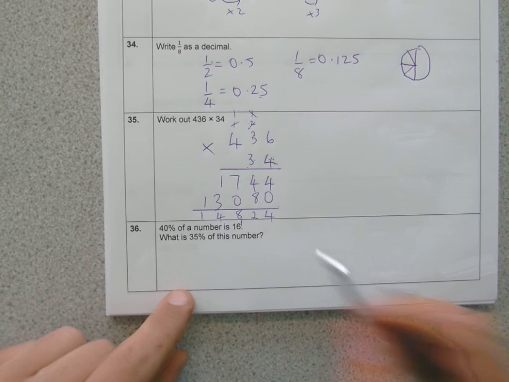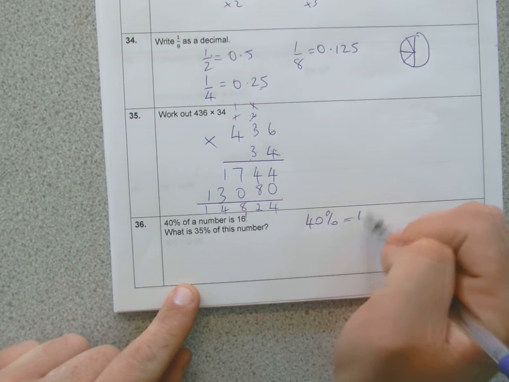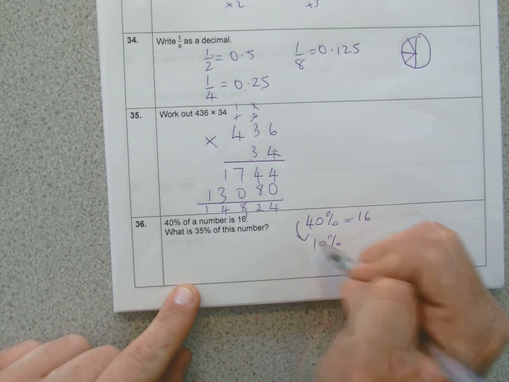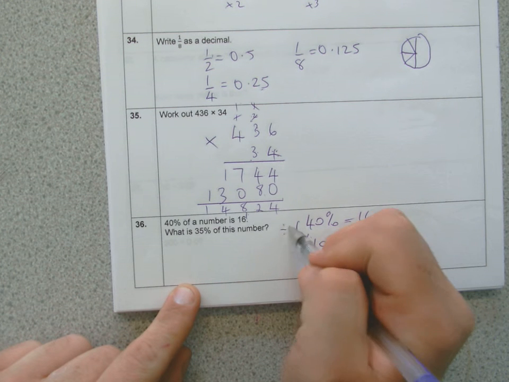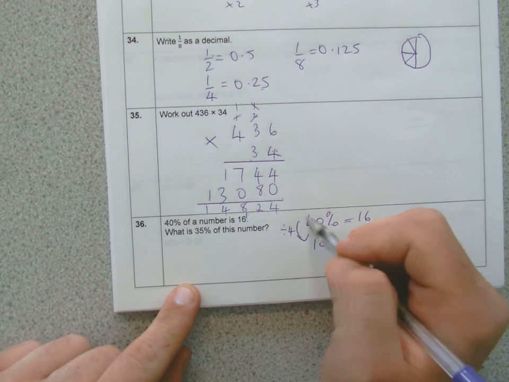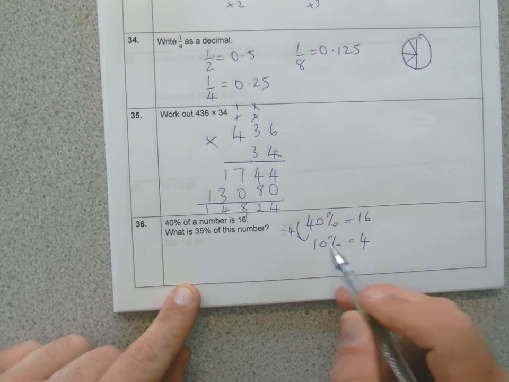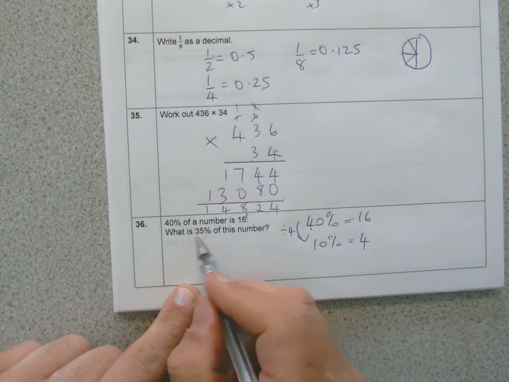Question 36, 40% of a number is 16. What is 35% of this number? Now, the fact is, 40% is 16. So if you know 40% is 16, I always go for 10%. So I always try and work out what 10% is. So scale it down, 40% is 16, divide it by 4, so you get 10%. Divide this by 4, you get 4. So 10% is 4.